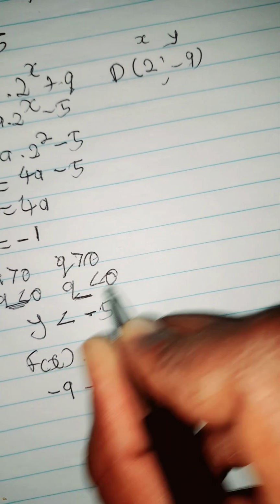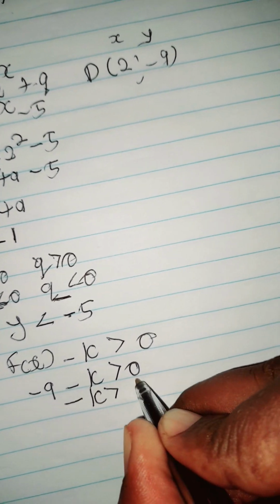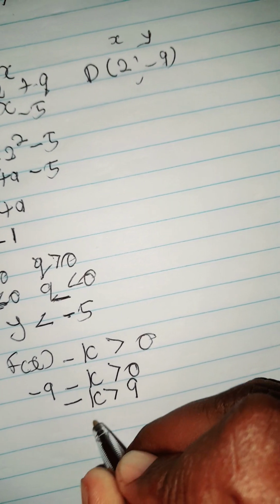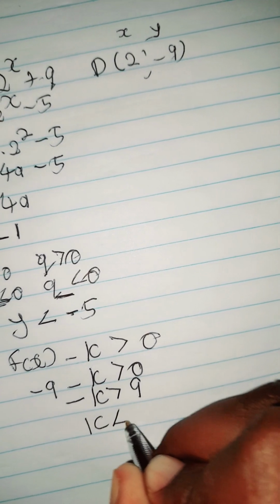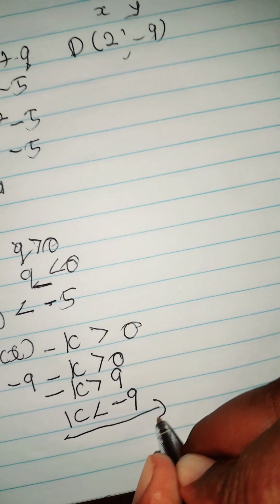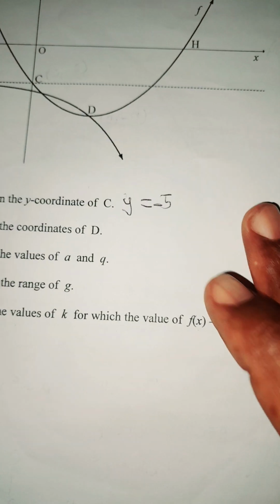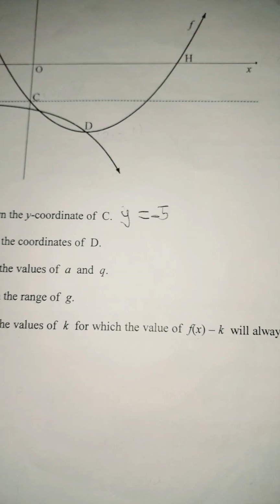Let me take -9 to the other side. We'll be left with -k, which is greater than 9. Then divide both sides by negative. Remember, the inequality sign will change when you divide by -1. So k is less than -9. So that's how you can work out question 4.